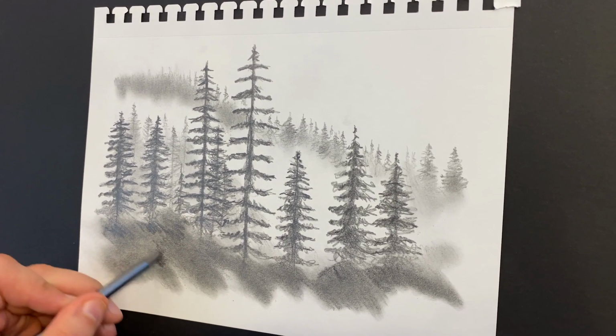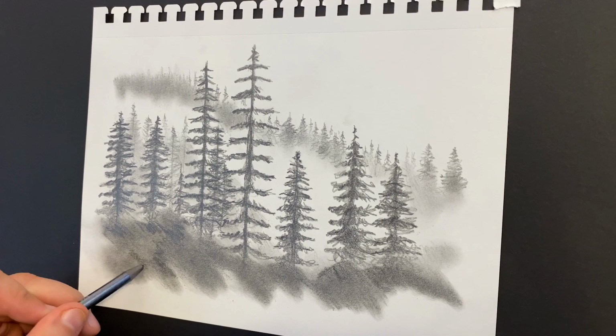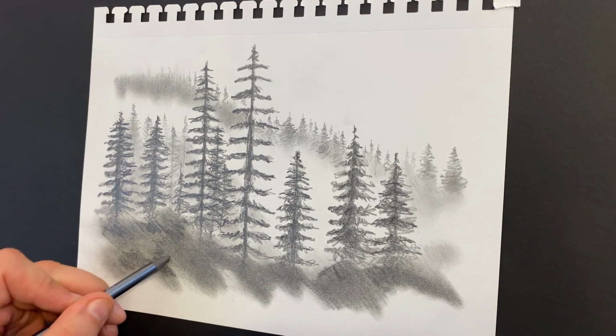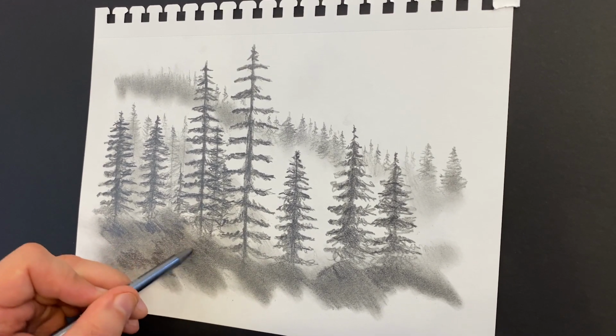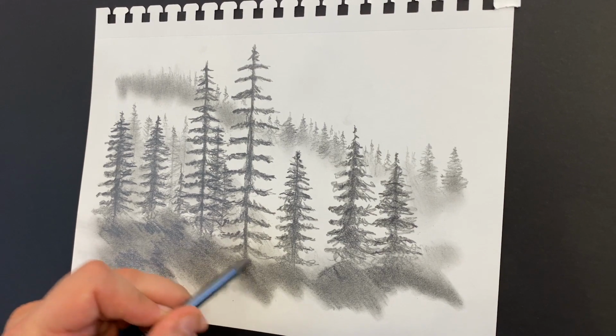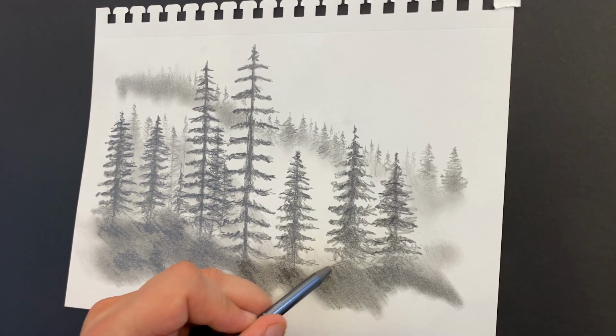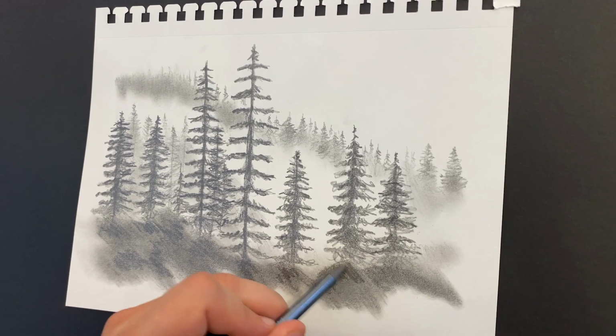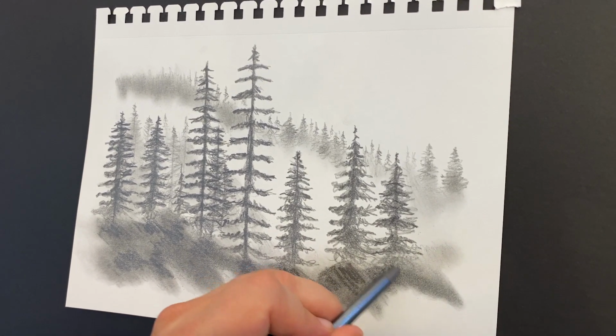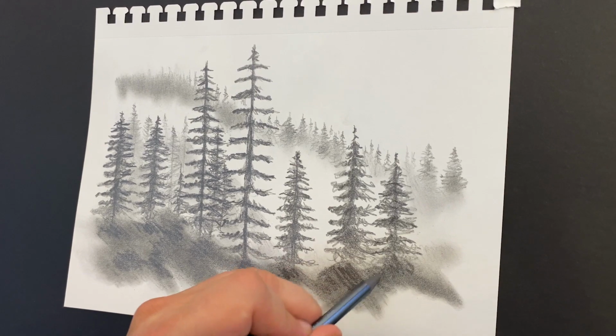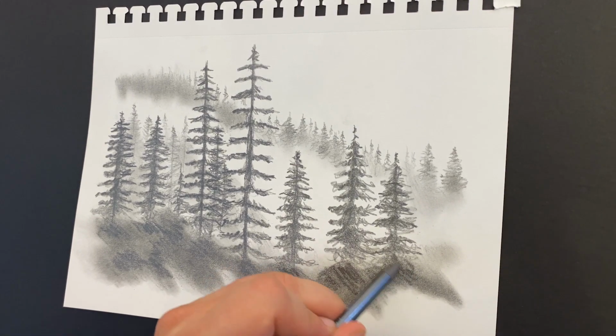Okay, so now that I've blended that, I want to go back with my woodless graphite and punch out a couple more of the darker areas. It also gives it a texture when you do it this way, and just looks really good. All right, so this is pretty much all I really wanted to do with this sketch, and I look forward to moving on to another one soon.